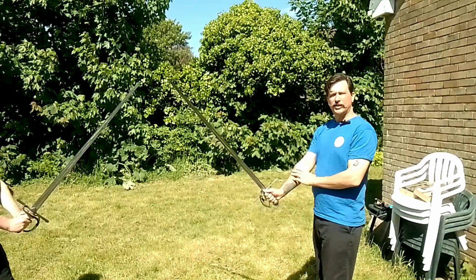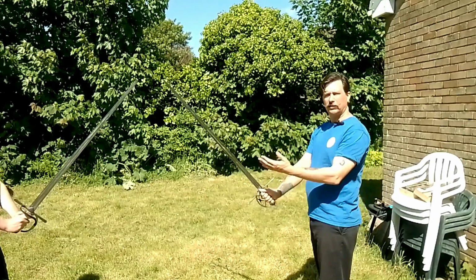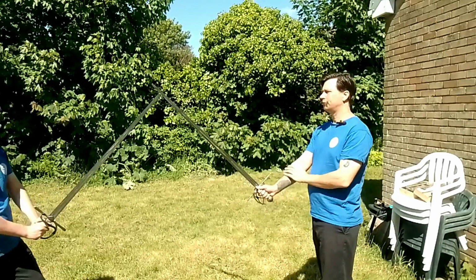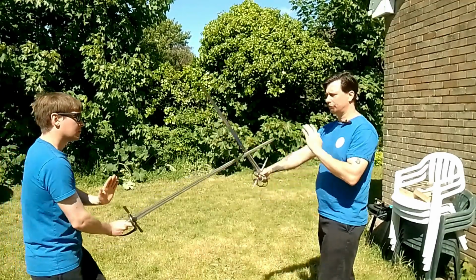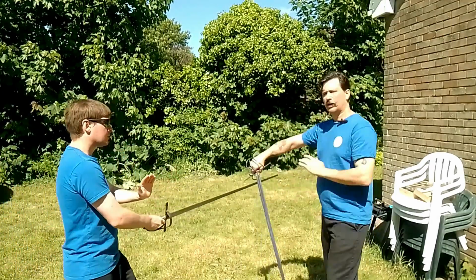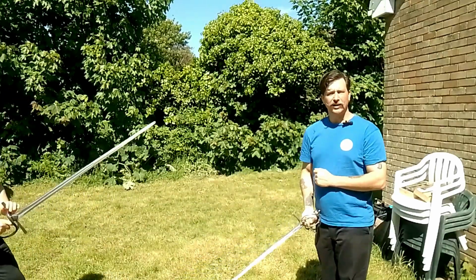My opponent engages the strong of my blade on the inside. He presses to my outside quarter. I make a hooking guardant.